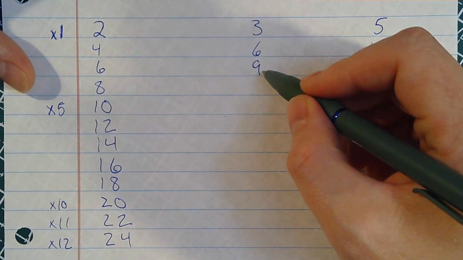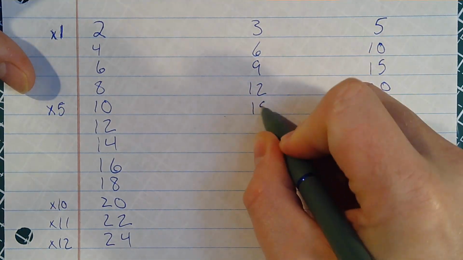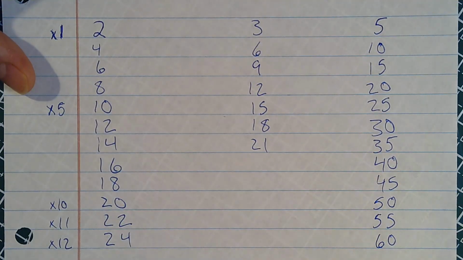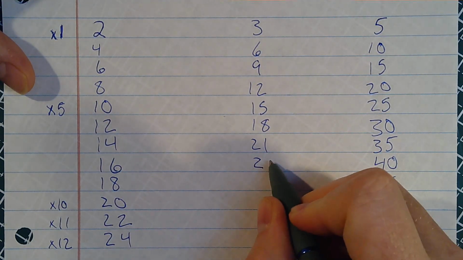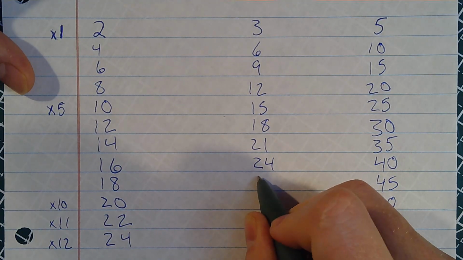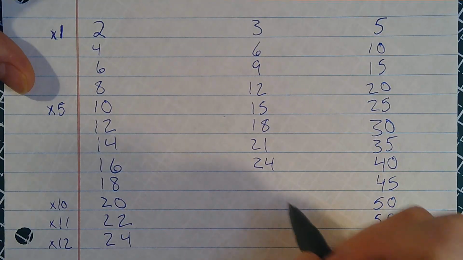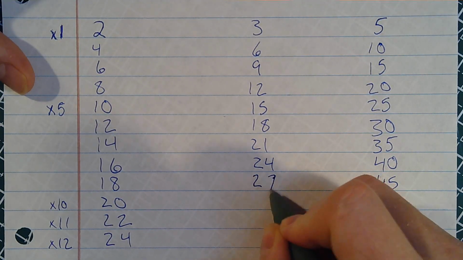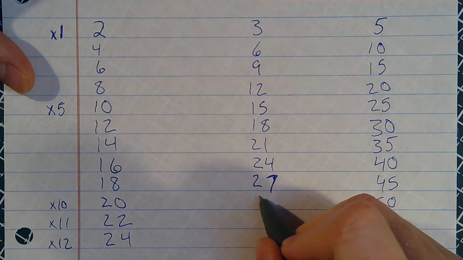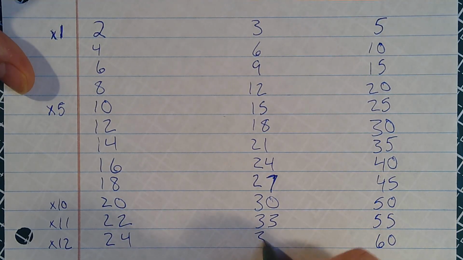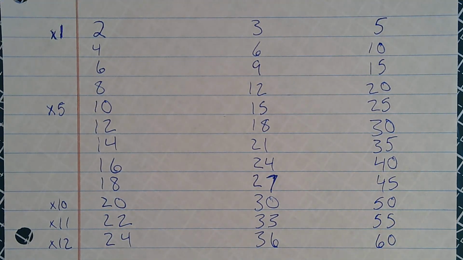So 3, 6, 9, 12, 15, 18, 21, 24, 27, 30, 33, 36. And what we've done is we've gone up to our multiples of 3.